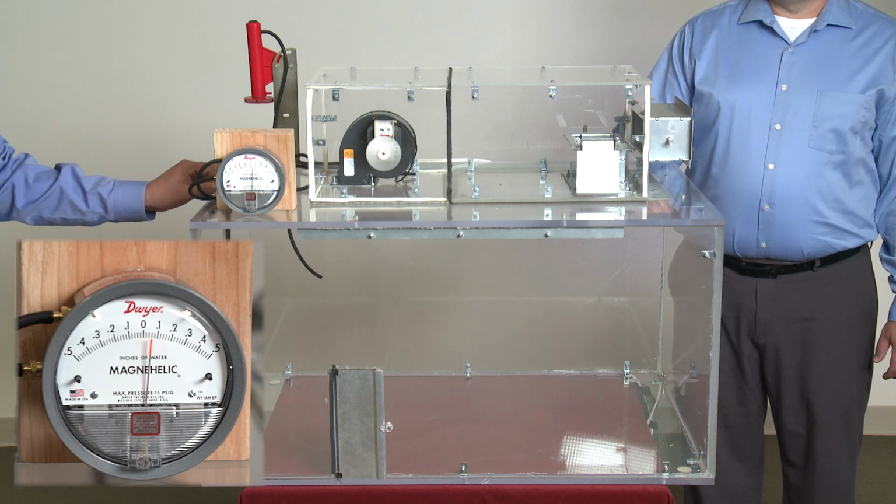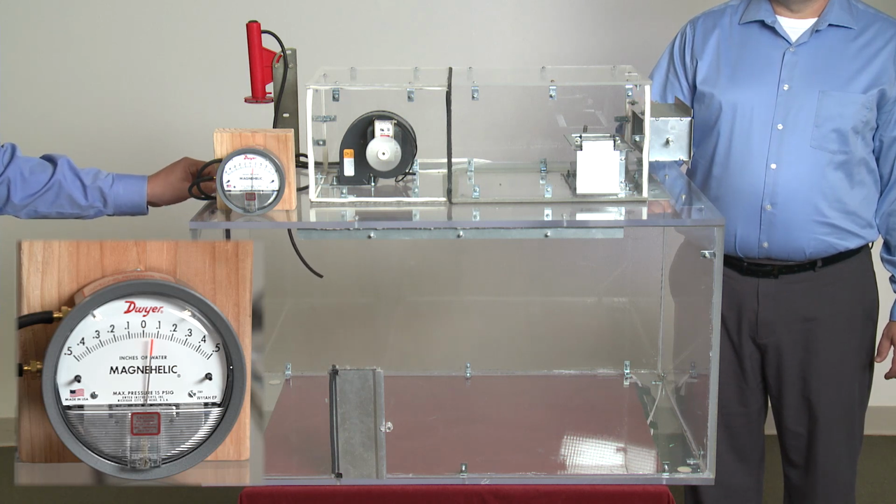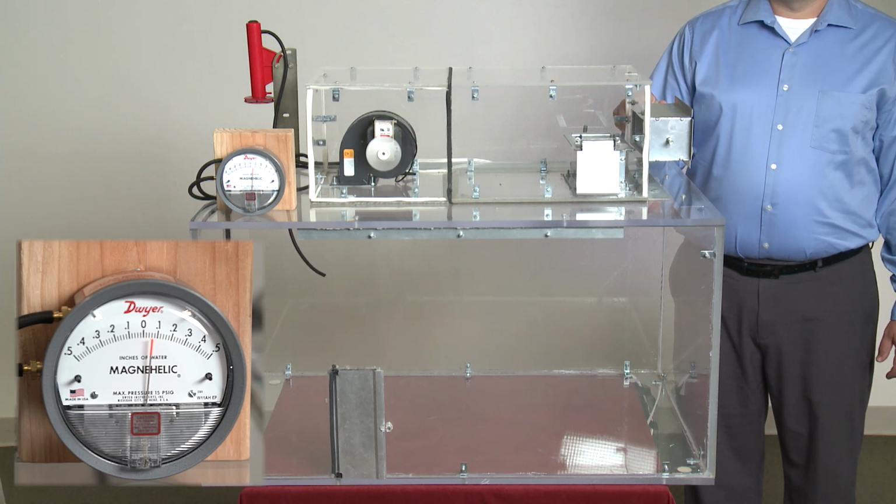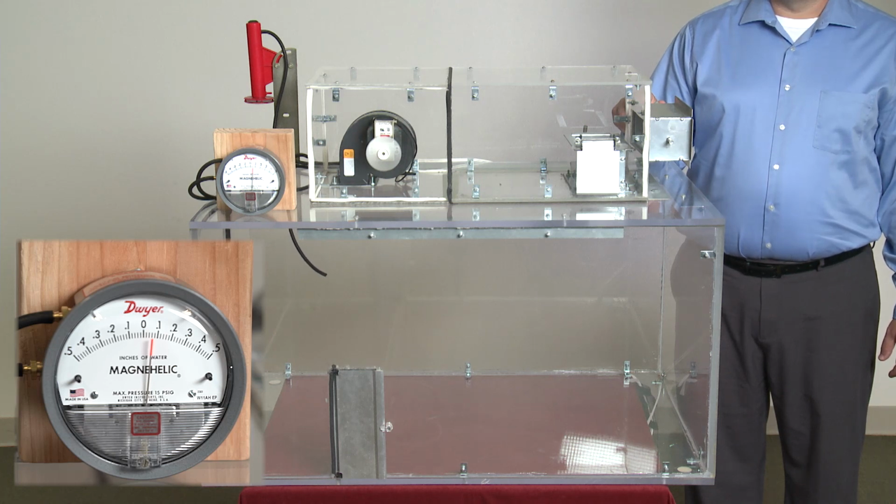Next, I'll have Eric open the outdoor damper to minimum position to bring in code-required ventilation. You can see that bringing in some outdoor air causes the pressure to rise a bit so the building is positively pressurized. Relief air is leaking out somewhere through cracks at the edges or around the door. This is natural relief.